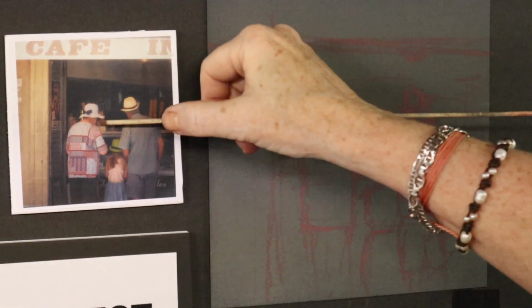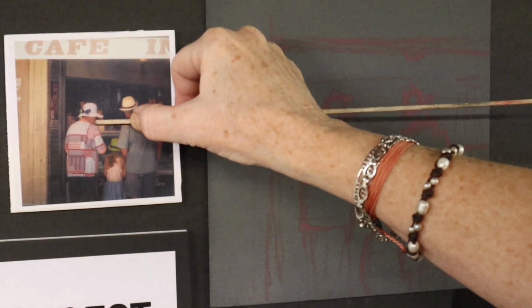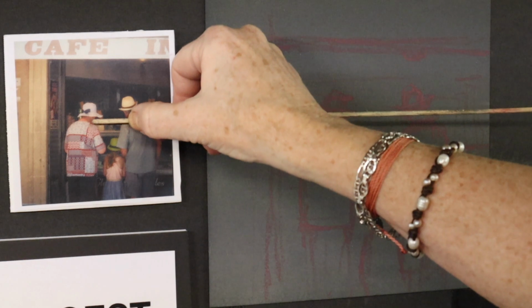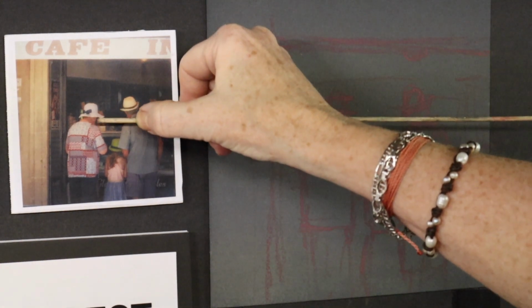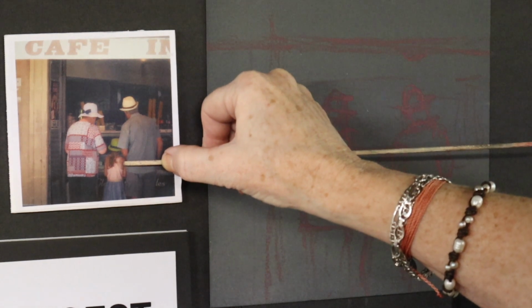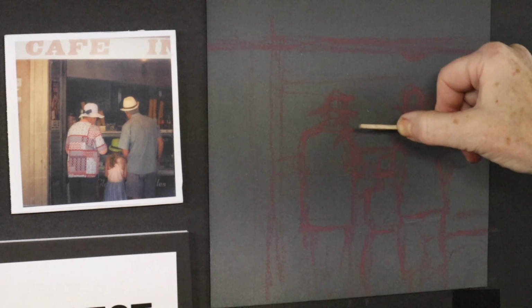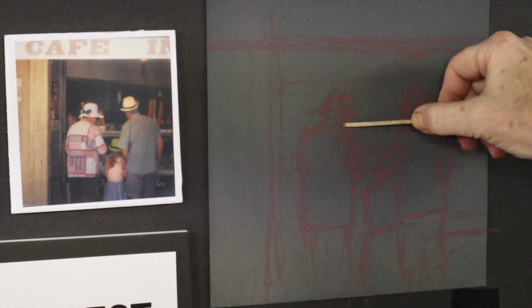One other thing you can measure is the space in between them. All right, so from the edge of her head to the edge of his face is this big. We've got to find a measurement that we already have. How about the width of his body, his shirt? In the drawing, it's this.